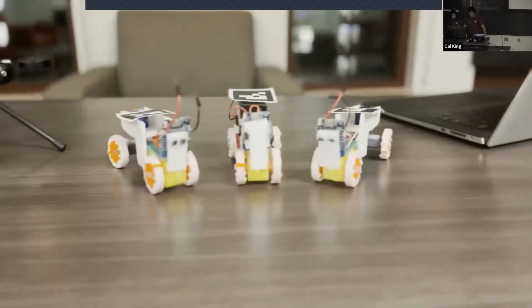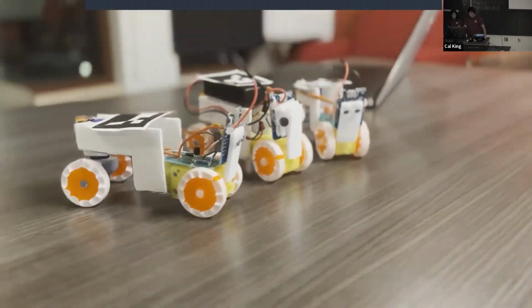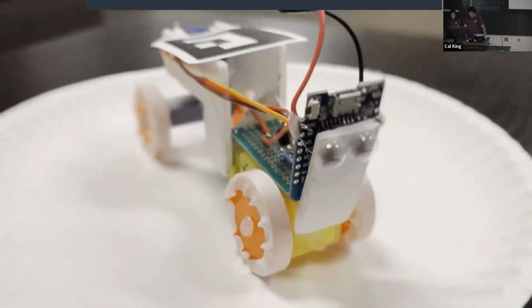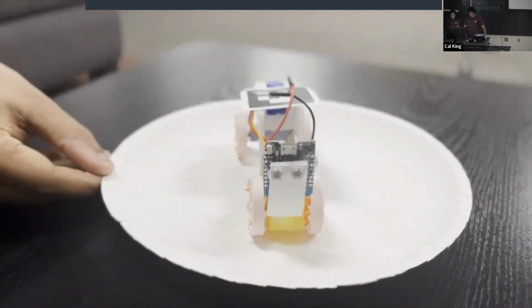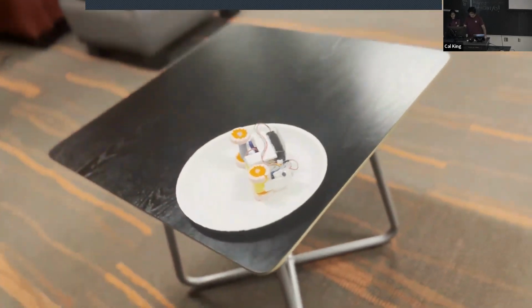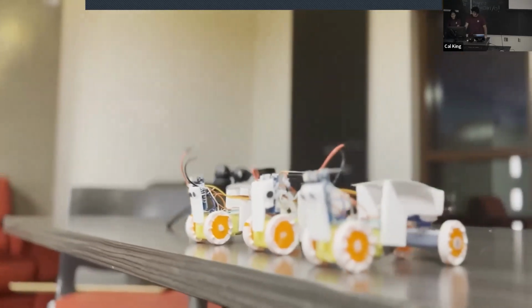3 bots, 1 arena. Garrett, Toaster, Felix. 3 robots enter the arena.